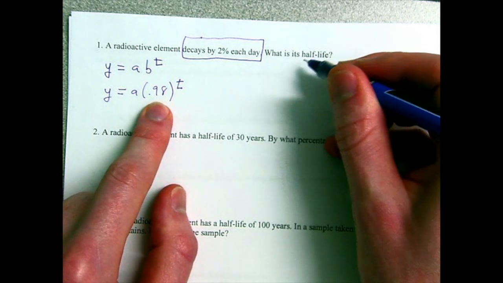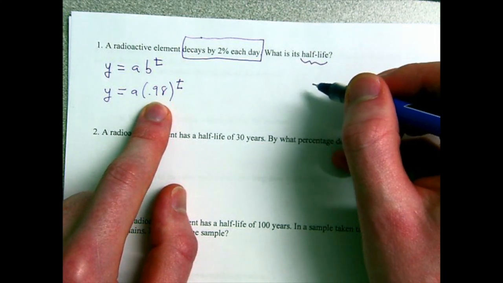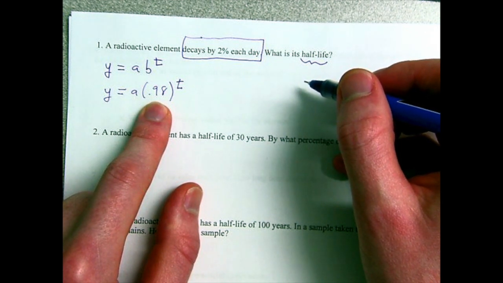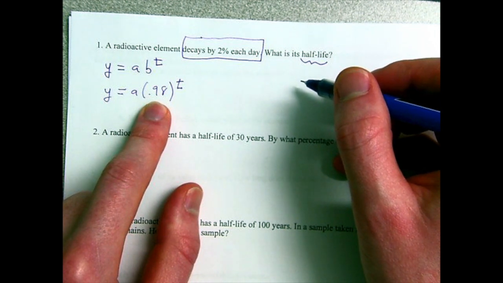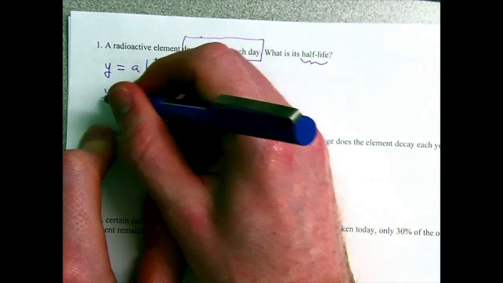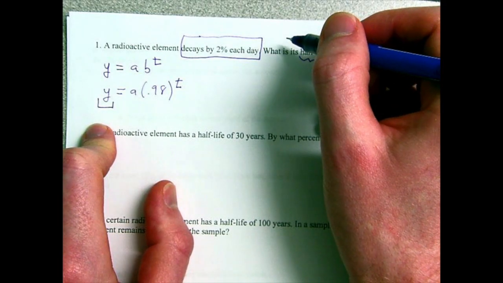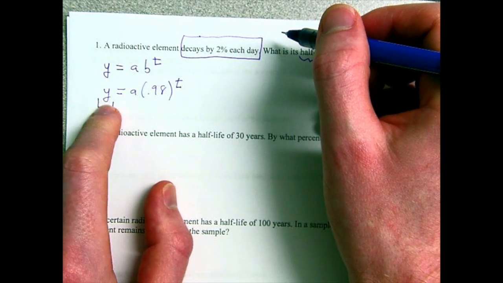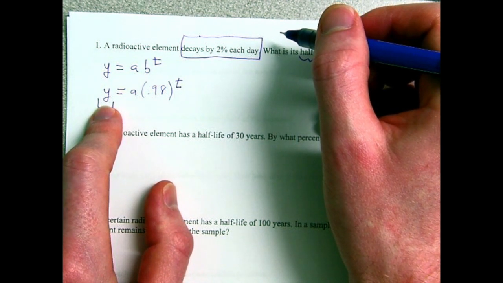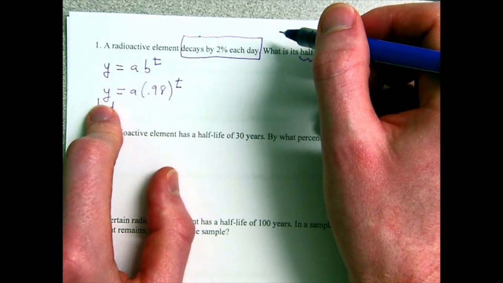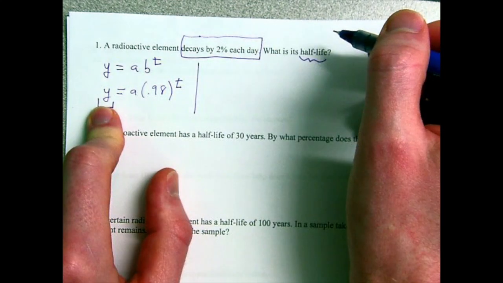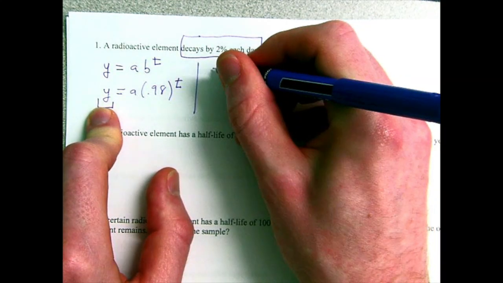Now the question is, what is the half-life? So if you remember what that means, it means how long does it take before the amount of stuff has decreased by a half? In other words, how long does it take for half of the material to disappear? Well, of course, y represents the current amount of stuff. If you're interested in the time t for which y is half of what you initially had, then what you should do is replace y with 1/2 a.